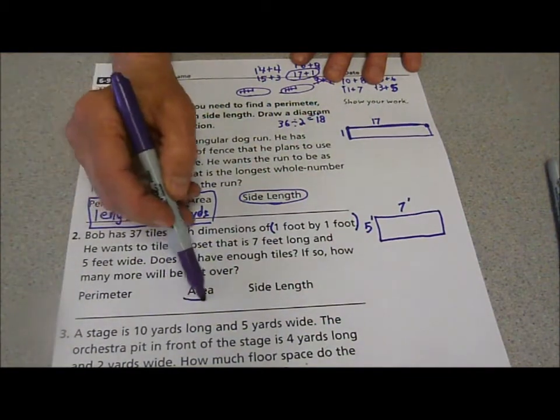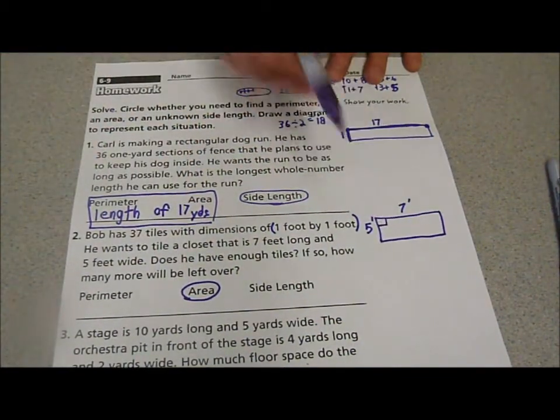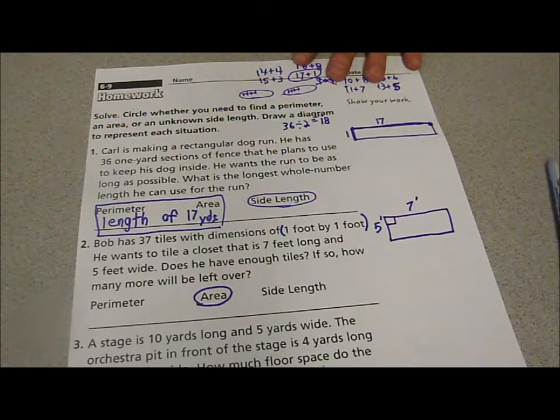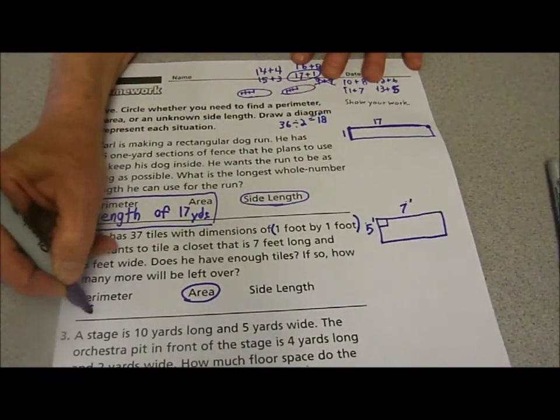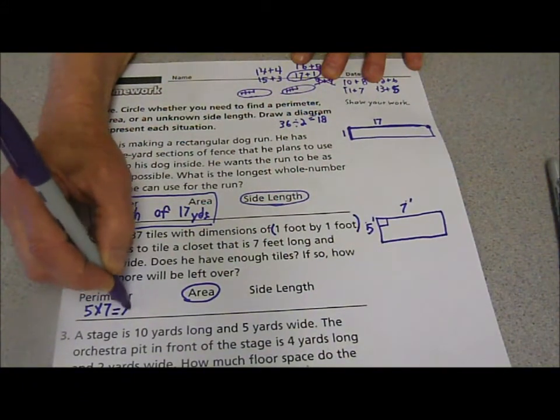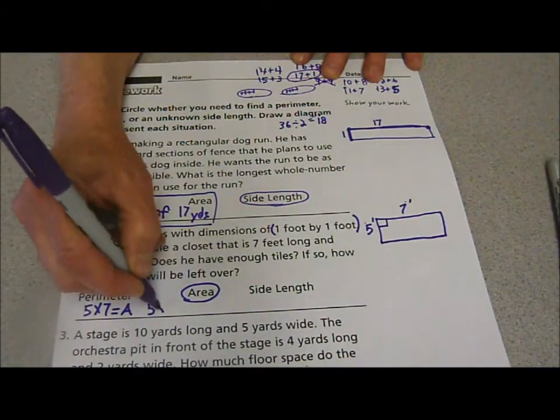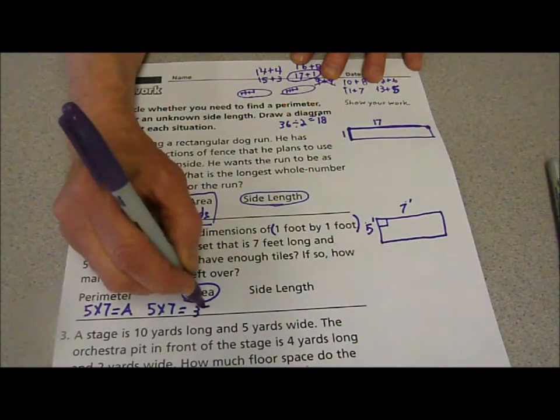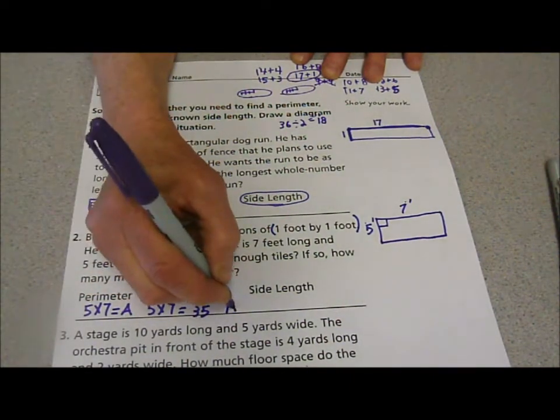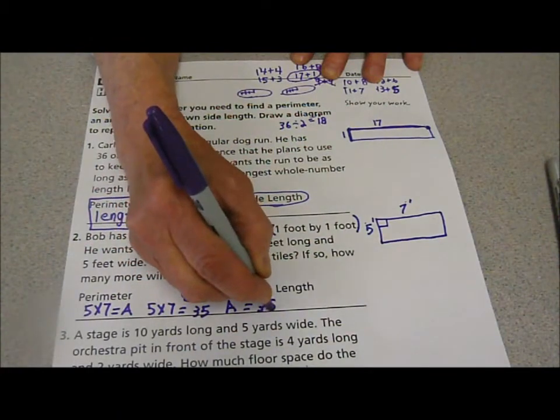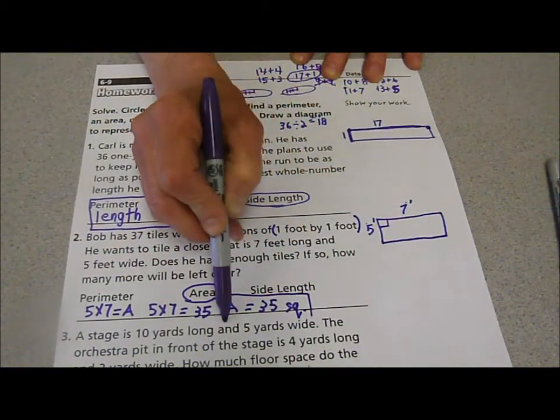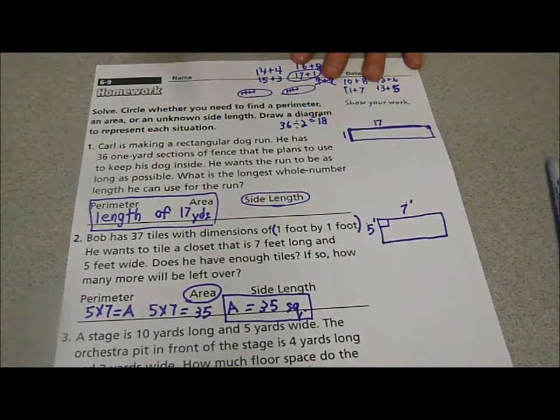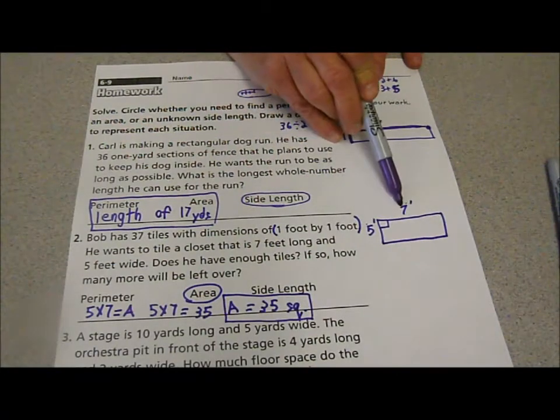So I need to find my area. When I'm working with putting tiles down on the inside, that's my area, because my answer is labeled in squares. So I take my side length, 5 times 7, equals my area. 5 times 7 equals 35. Area equals 35 squares. Don't forget to put the squares on there. And I box that answer. So that's how many tiles he needs for a closet that's 5 feet by 7 feet.